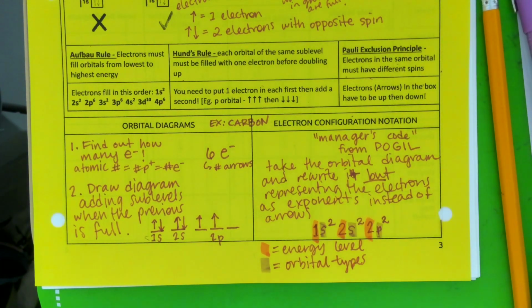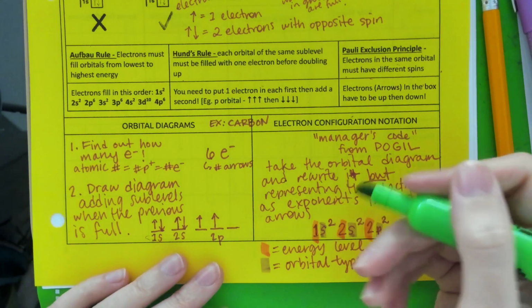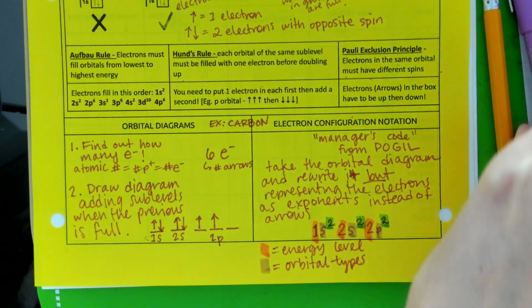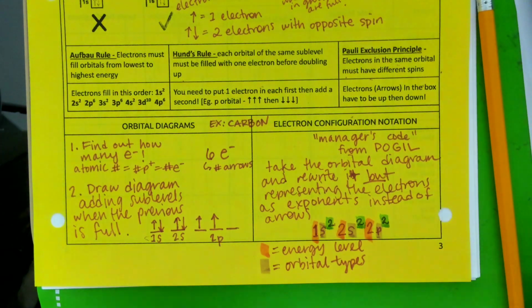And last but not least, we have our superscript numbers, right? These are our number of electrons.